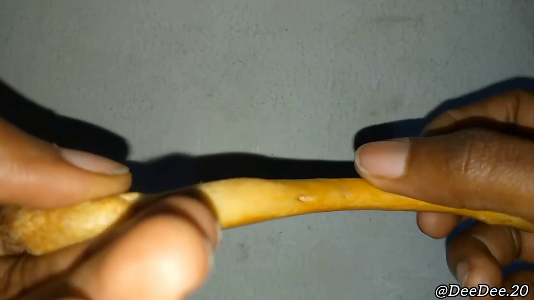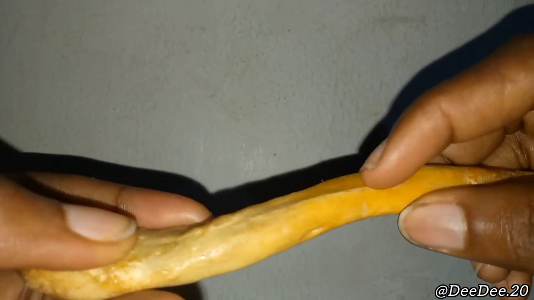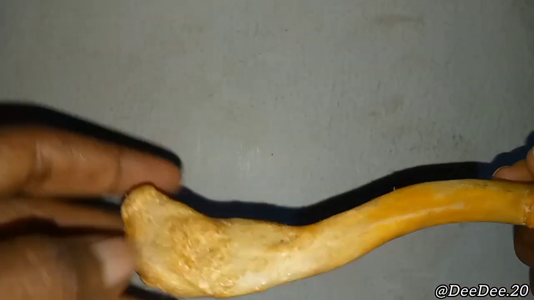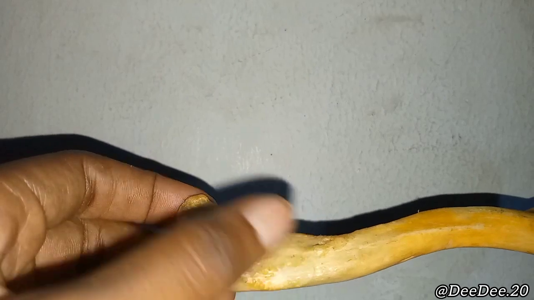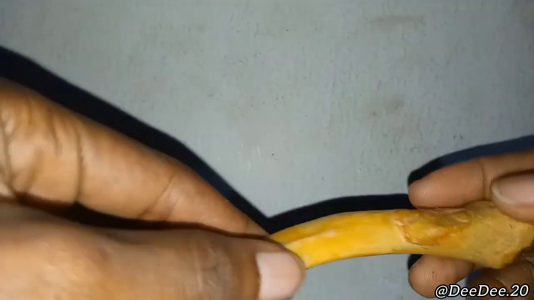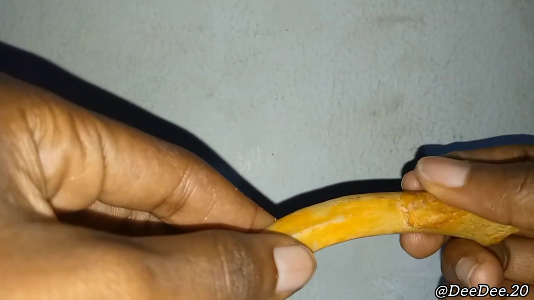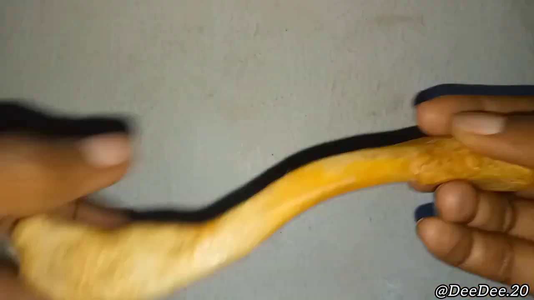So this groove that we can see, this depression here, is the groove for subclavius muscle. So this is our inferior surface, which has three things: the trapezoid ridge and the conoid tubercle for the coracoclavicular ligament, the subclavian groove for subclavius muscle, and the oval impression for costoclavicular ligament.